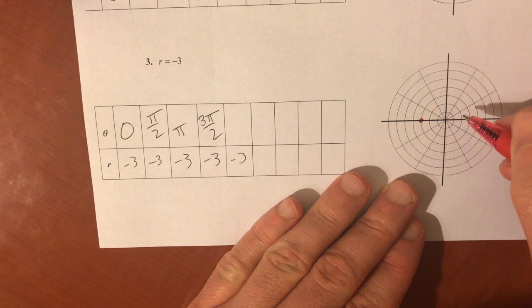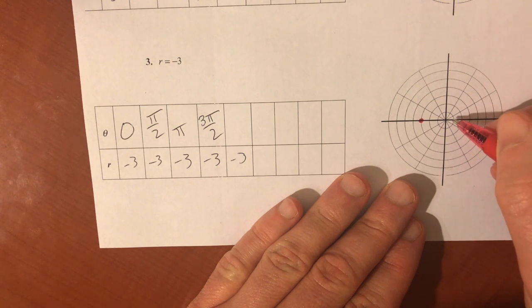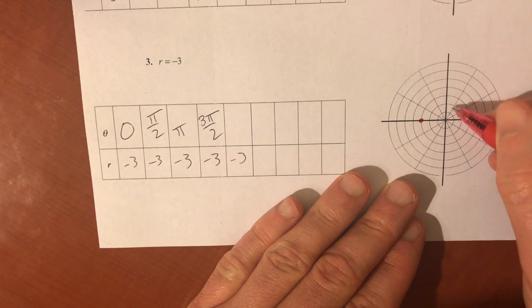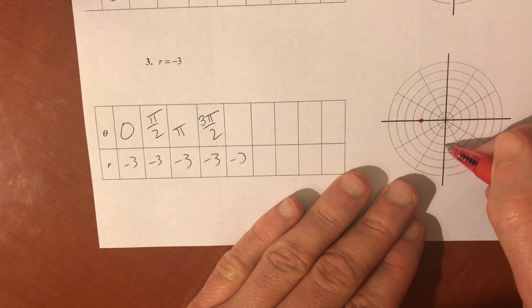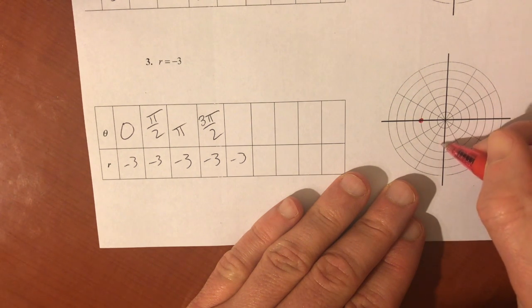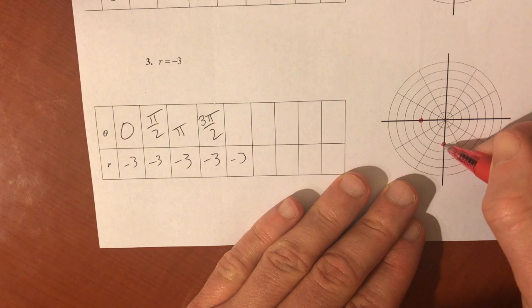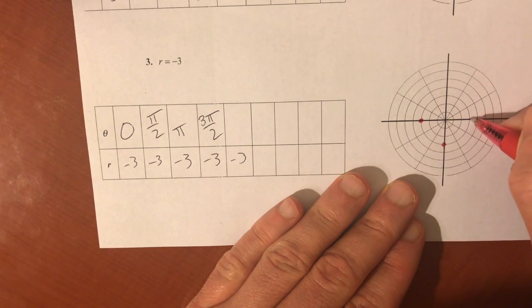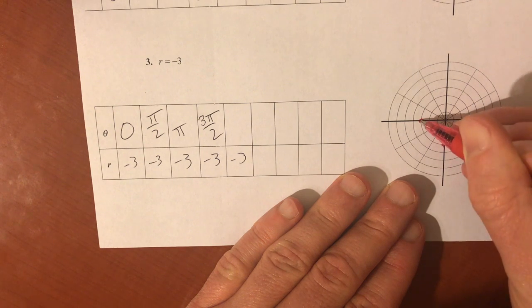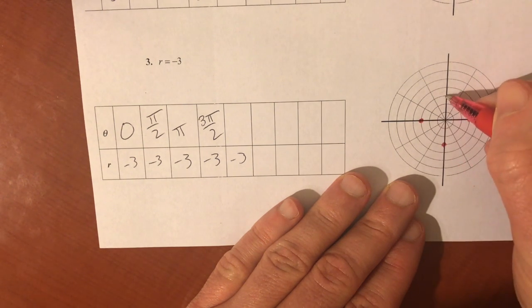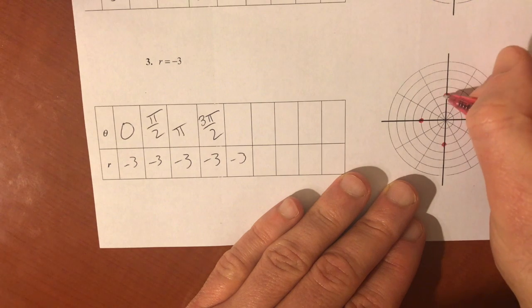And -3, pi over 2 would be 3 units down from there, or 3 to the left and pi over 2 from that moment. And -3, pi would put you right there, and -3, 3 pi over 2 would put you right there.